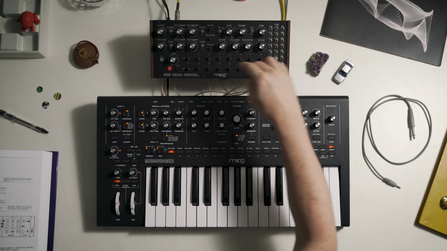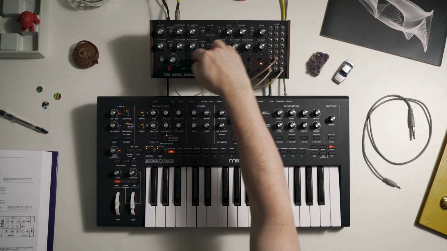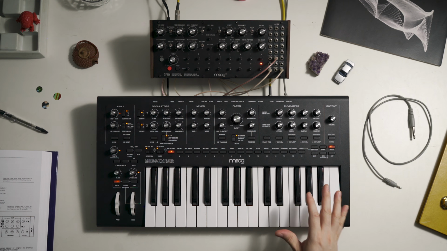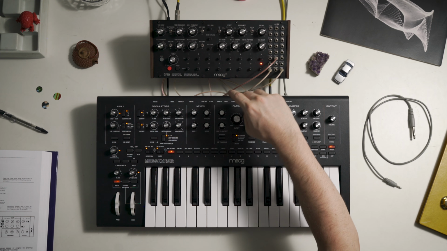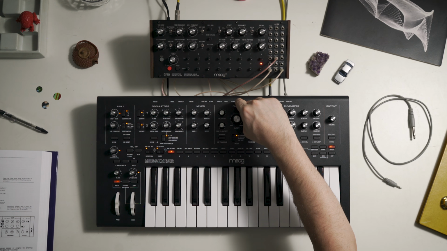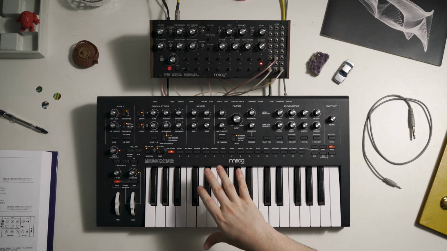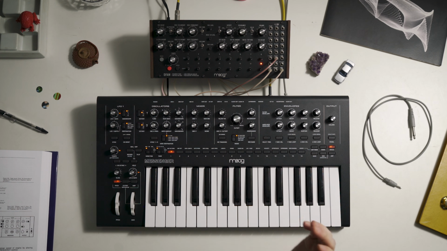And this means that when DFAM's running, we'll be able to use this top row of the sequencer to control a parameter of our choosing on Messenger. Next, I have the trig out from DFAM fed to the clock input on Messenger, and this is going to allow us to sync Messenger's sequencer to the tempo of DFAM.